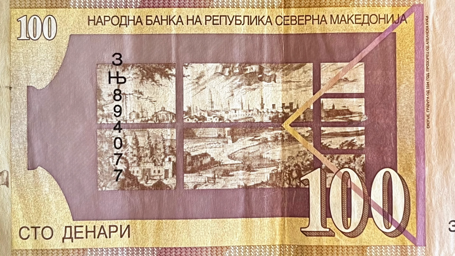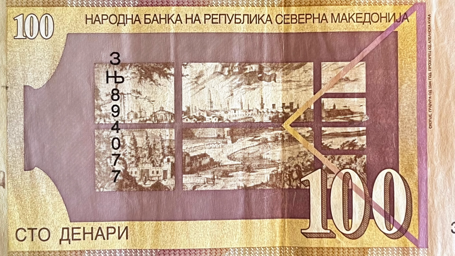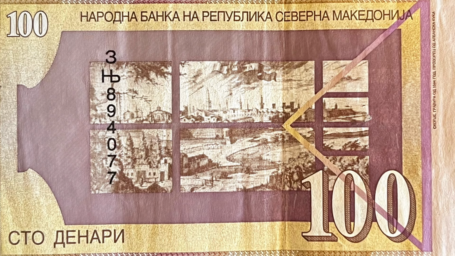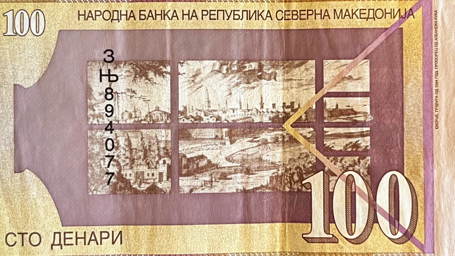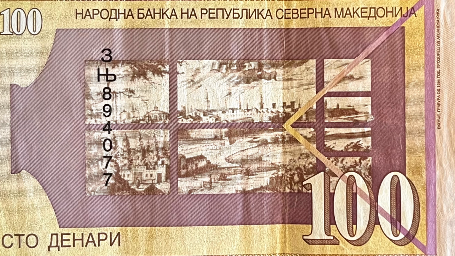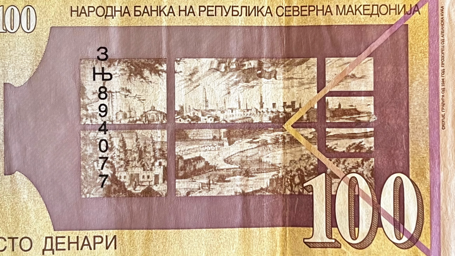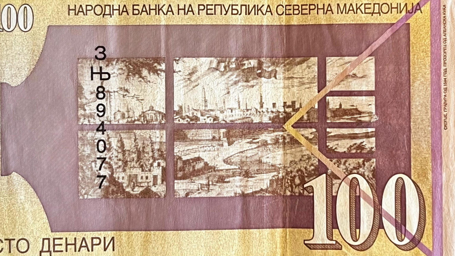So, while the engraving itself is a fascinating feature of this beautiful banknote, the way it is described raises more questions than answers. And sometimes, the most interesting thing about the banknote is not just what it shows, but what it gets wrong.